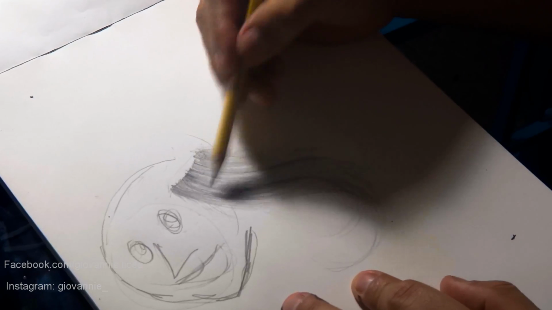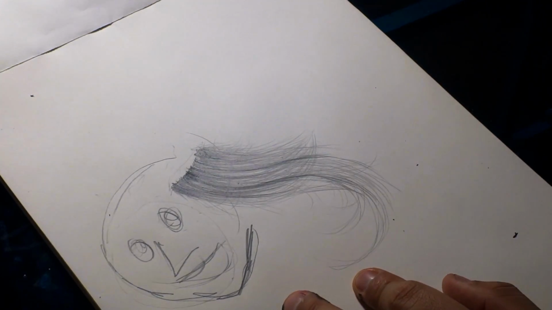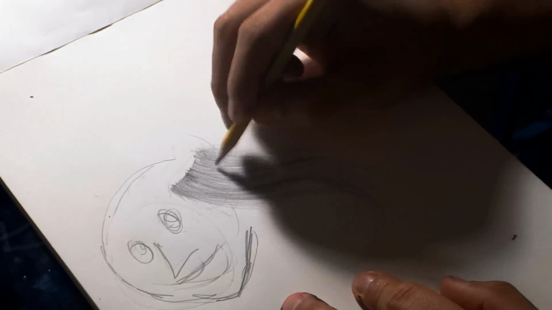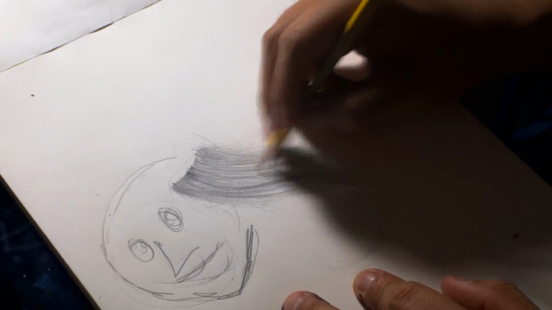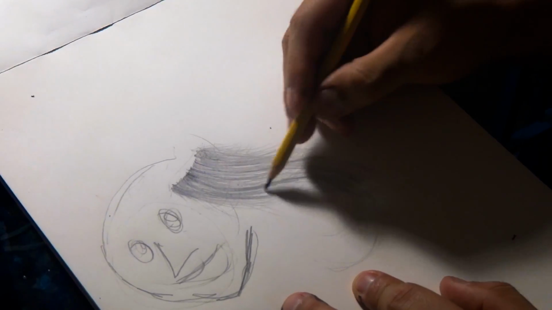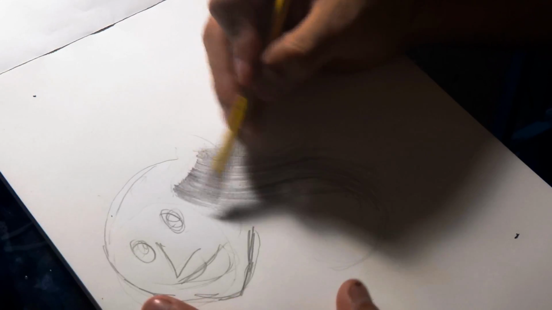I'm gonna make even harder strokes over here. Sometimes you see really dark hair strands. So I'm gonna make really dark hair strands. I'm gonna continue off from this side.